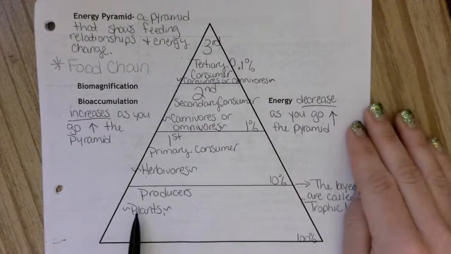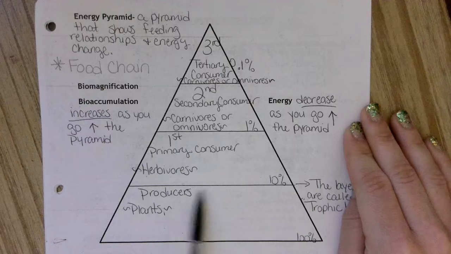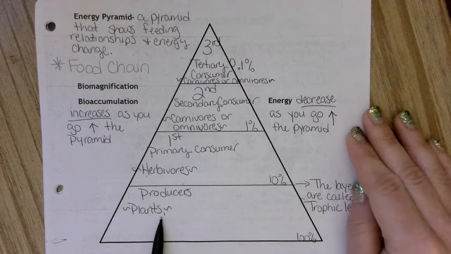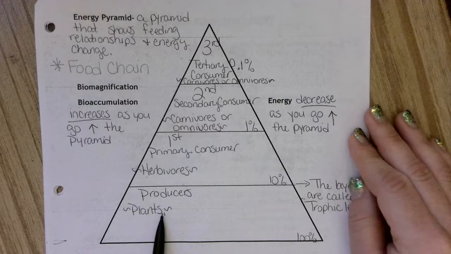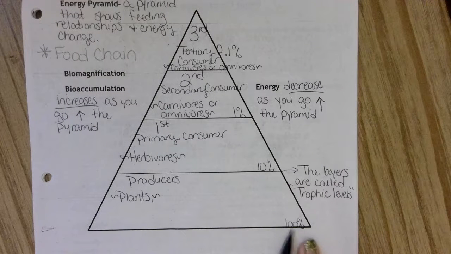Again, plants are going to be at the bottom of the food chain because a lot of things eat plants and plants don't eat anything in return. Now notice how I have a little 100% down here. That means that plants make 100% of their energy through sun.